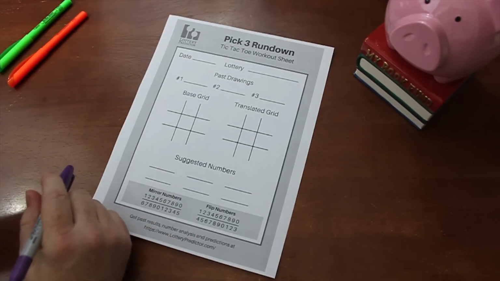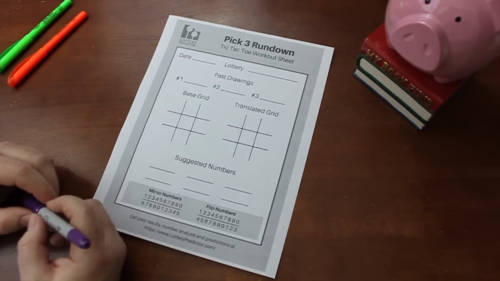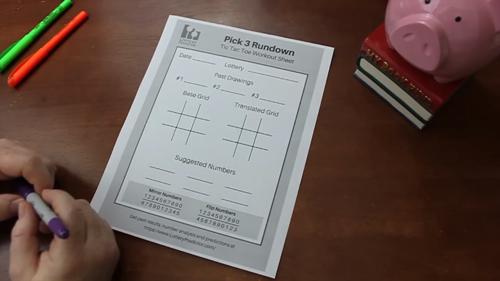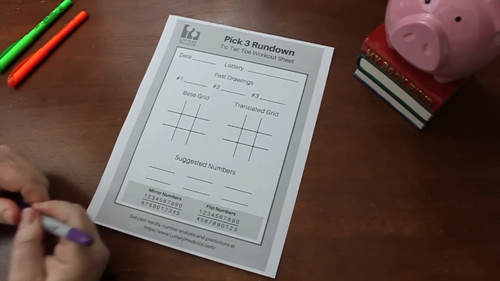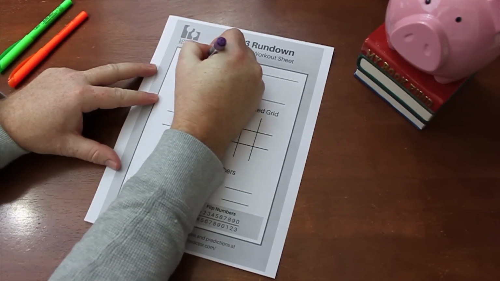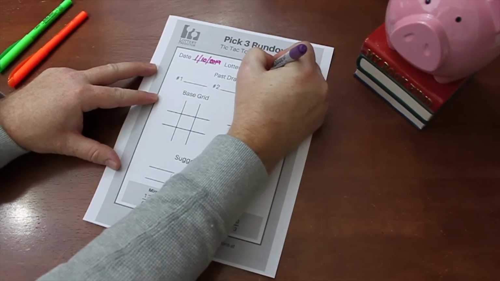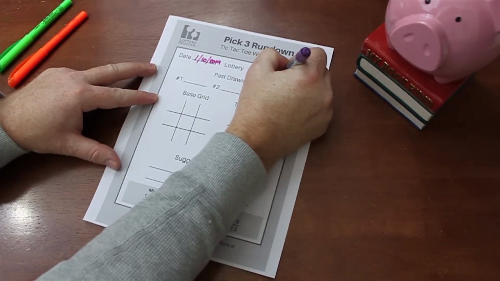So there's three very simple steps. The first thing you've got to do is figure out what day you're going to play for. So we're going to play for tomorrow's lottery draw, and we're going to play for the Michigan midday. Today is the 9th of January, so we're going to play for the 10th of January 2019, and we're going to play in the Michigan midday.